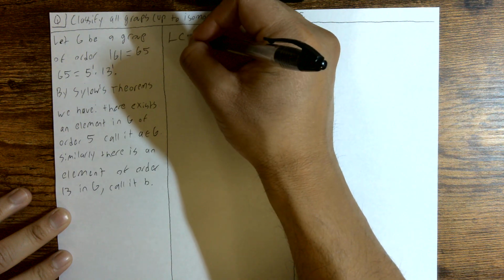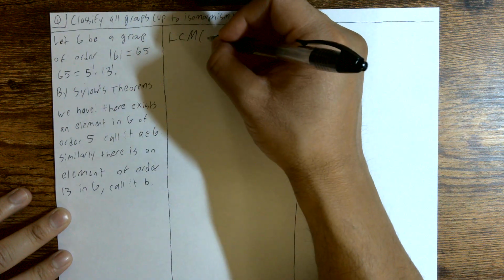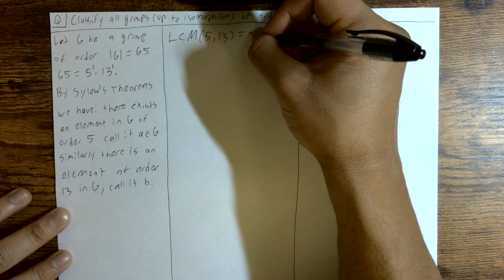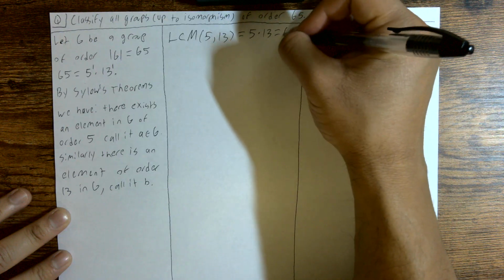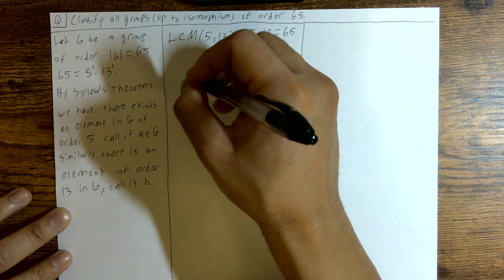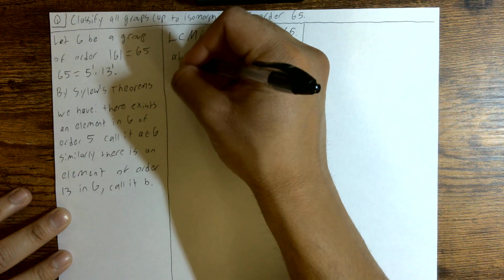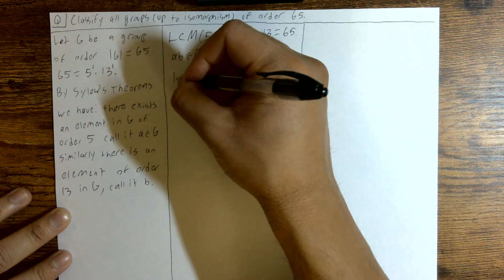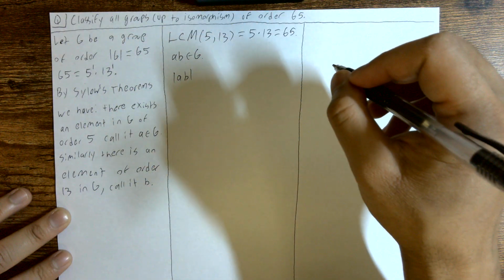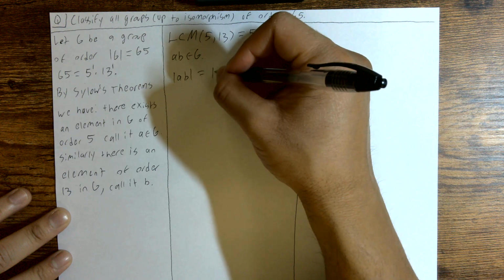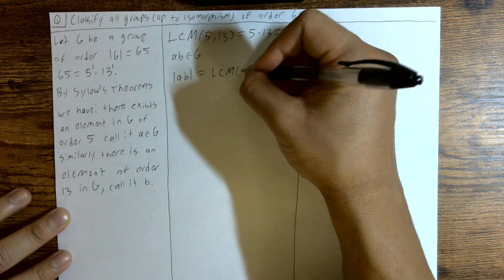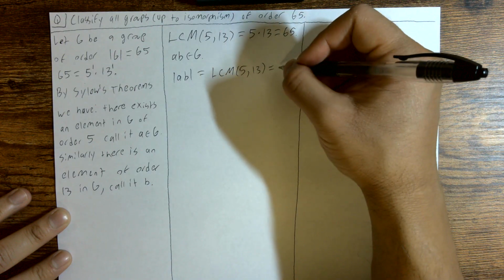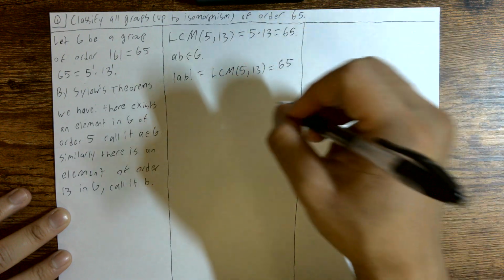Notice that the LCM, the least common multiple, of 5 and 13 is simply their product. But since G is a group, AB is in G. But then the order of AB is equal to the LCM of 5 and 13, which is equal to 65.